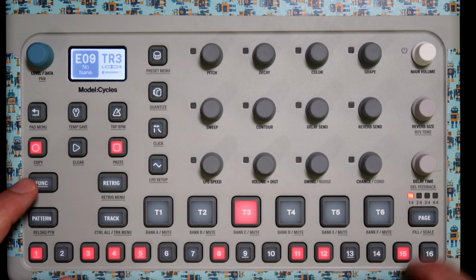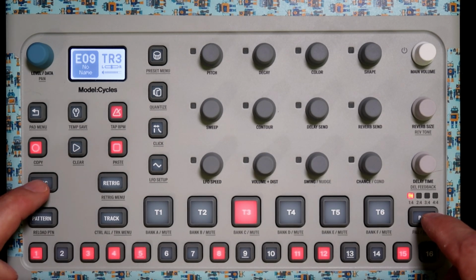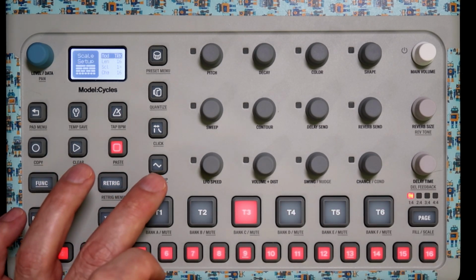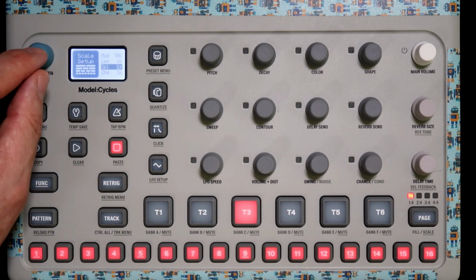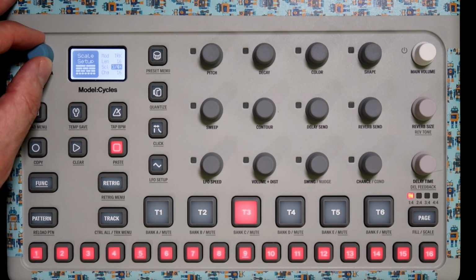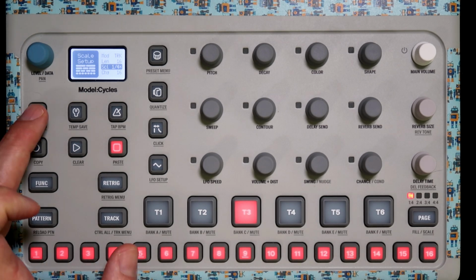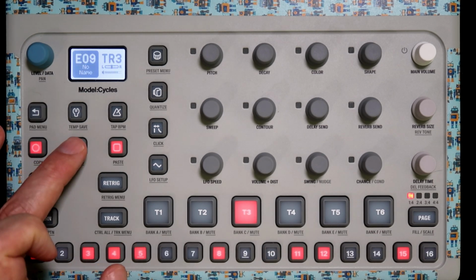But what I want to do on the hat track is slow it down. And so to do that, we're going to go over to the scale setup and come down to the scale setting, and I'm going to go to 1/4. And this is just sort of the vibe I was going for with this. Let's check it out.